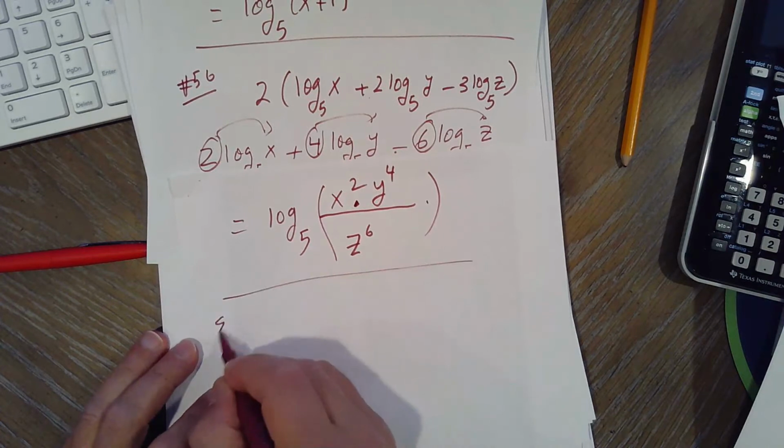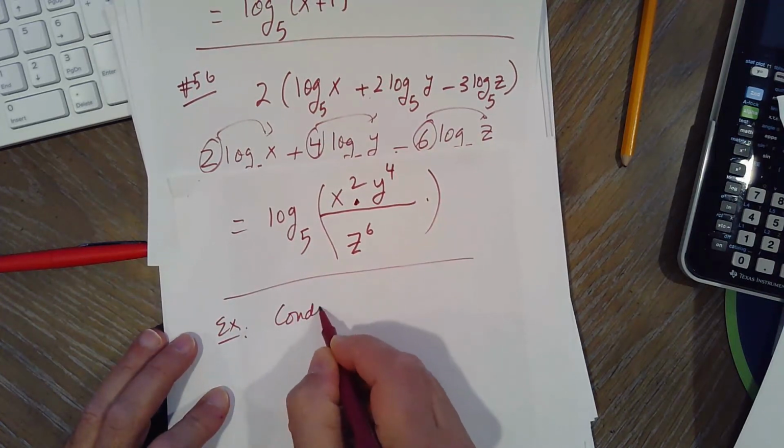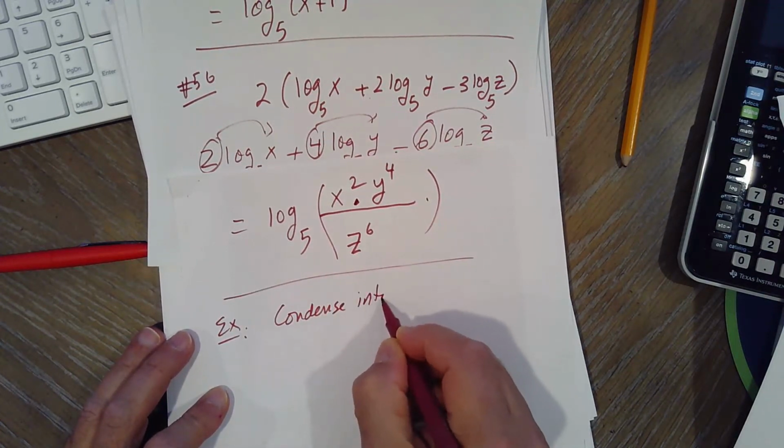Here's another one. Condense into a single log.